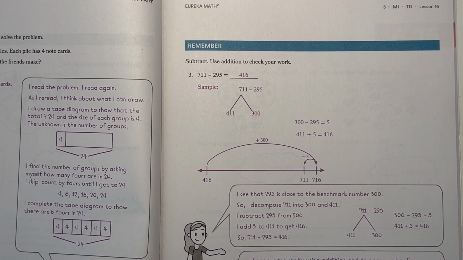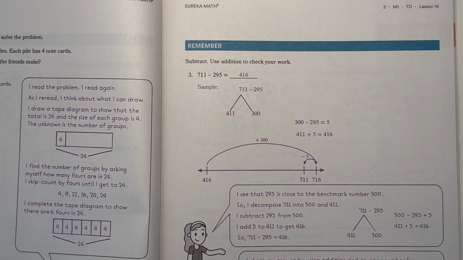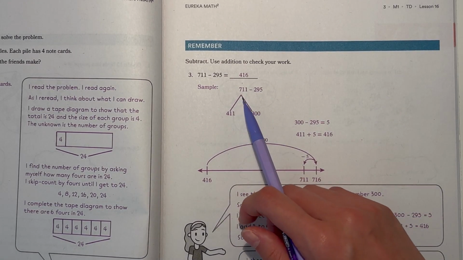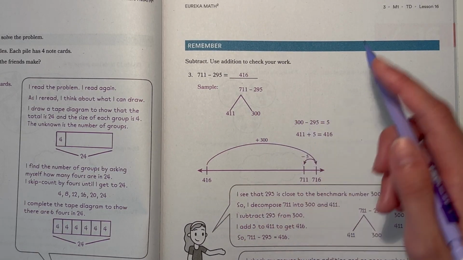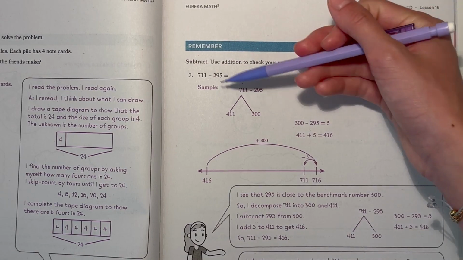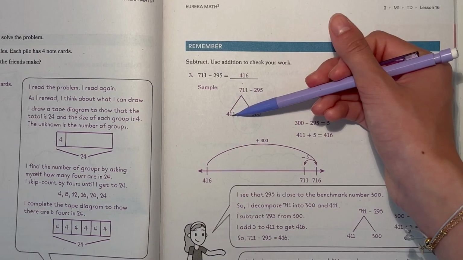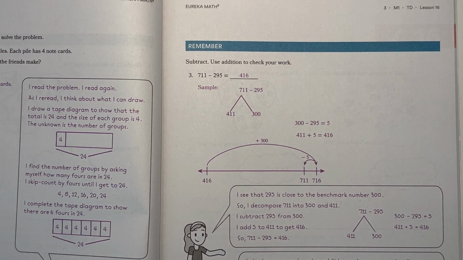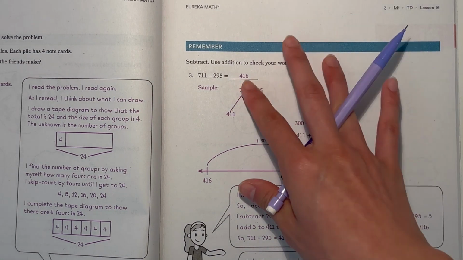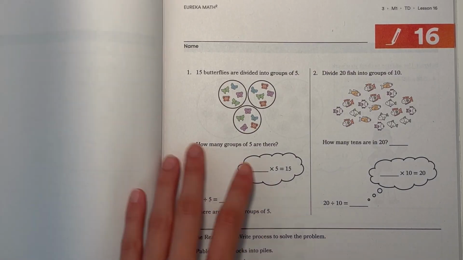And you might be thinking, well, why are they adding back? Isn't it a subtraction problem? Well, they broke apart the number, but they already subtracted the 295 here. So they already subtracted what needs to be subtracted. And after they subtracted that, they need to add back the part that they took away from the original number. So the answer will be 416. Alright, and yeah, let's move on.